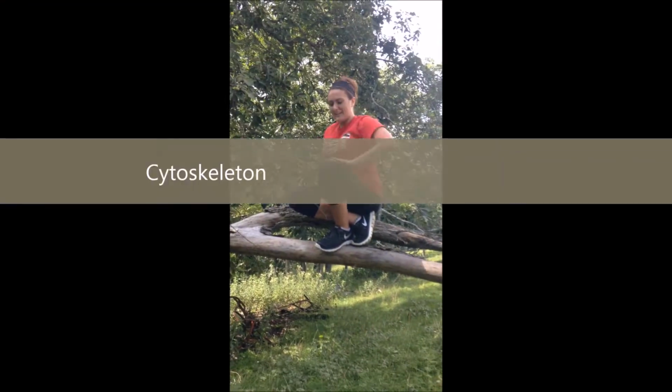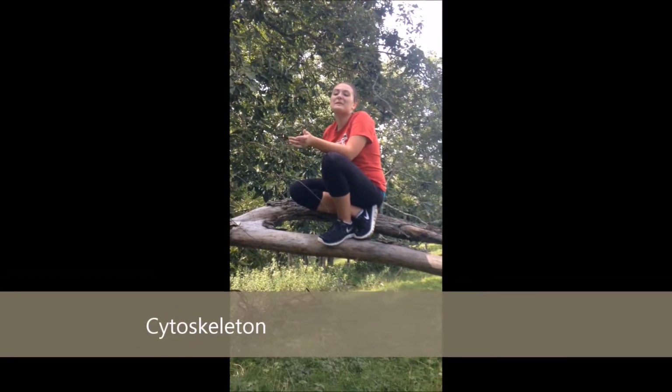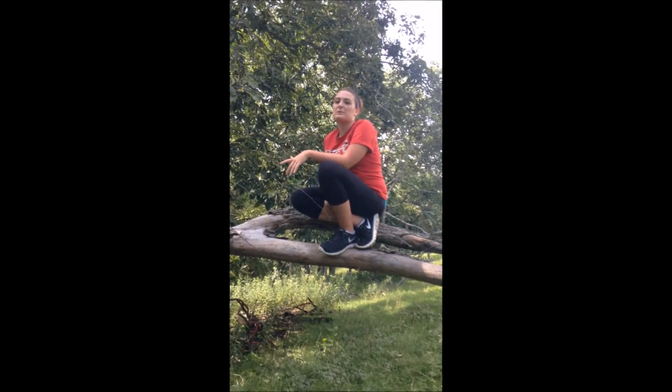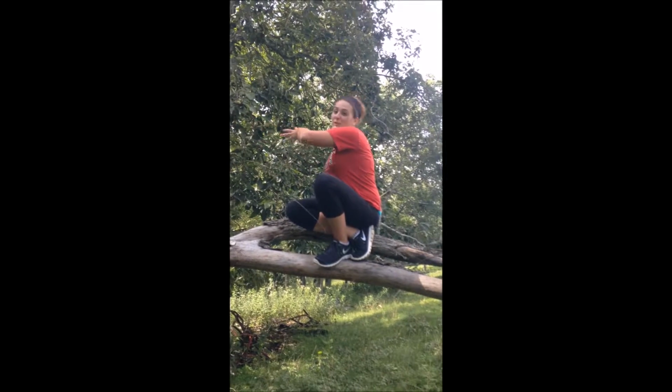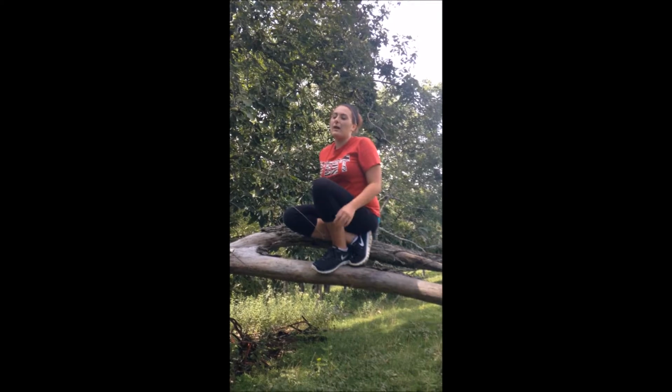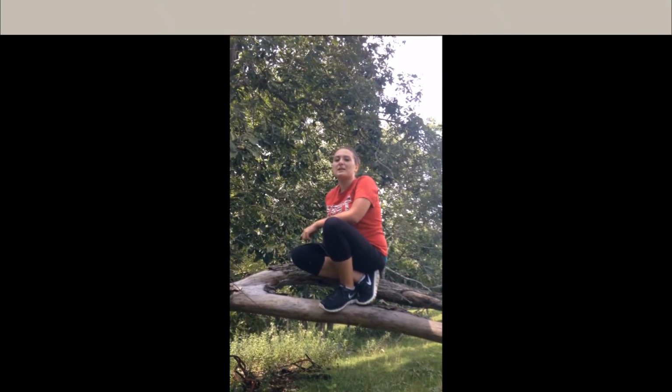The cytoskeleton puts organelles in their place. It also gives the cell its shape and structure, kind of like all these trees and the one I'm sitting on. It gives the farm its shape and it outlines the farm. Yep, that's how they're like.